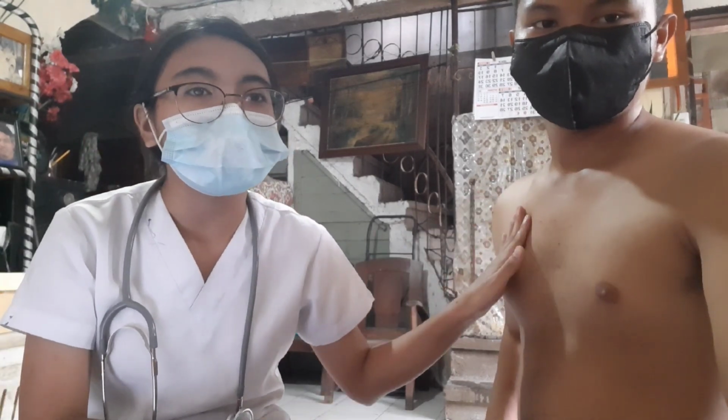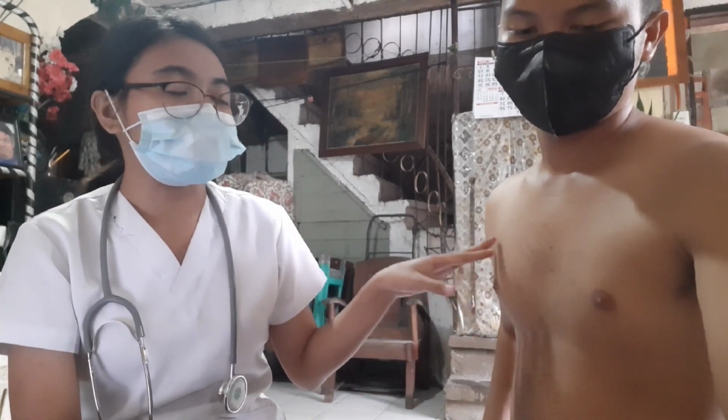Alright, next we are going to palpate for crepitus of our patient. This is where we note any crepitus sensation. I'm done palpating. As I documented earlier, there is no pain. It means that no crepitus was palpated or noted in our patient. There was no crackling felt as we palpated. So, our patient has a normal finding.